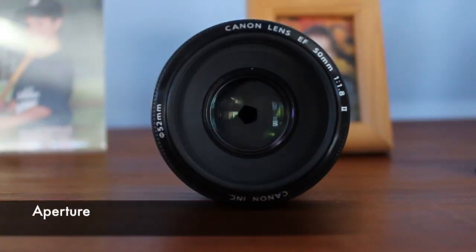Today we'll be taking a look at exposure and its many functionalities and applications. Now exposure is broken down into three main subcategories, being aperture, shutter speed, and ISO. In this video you will learn how to balance the three to make the perfect looking shot for your video piece.